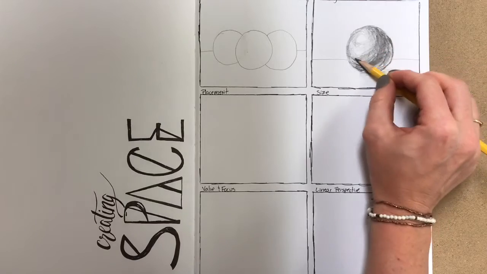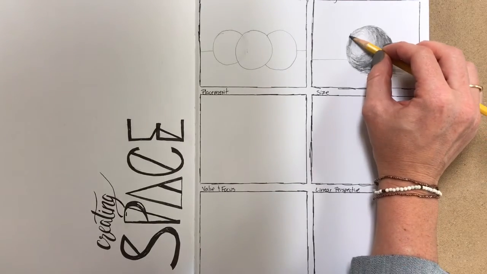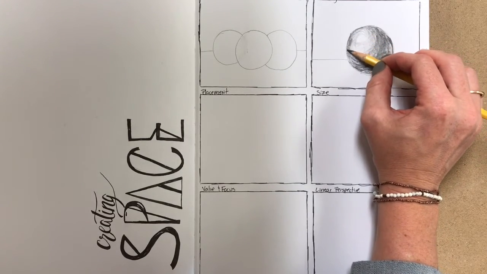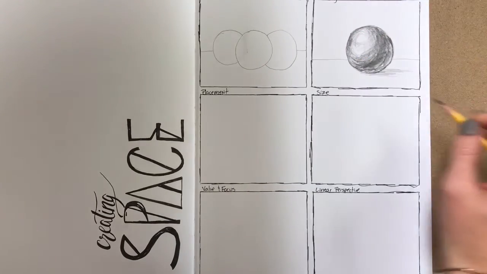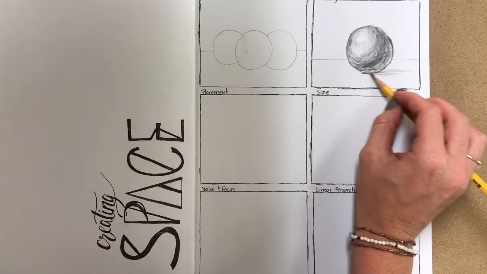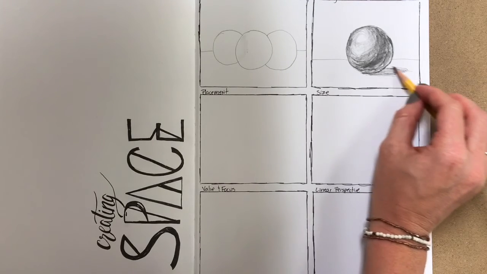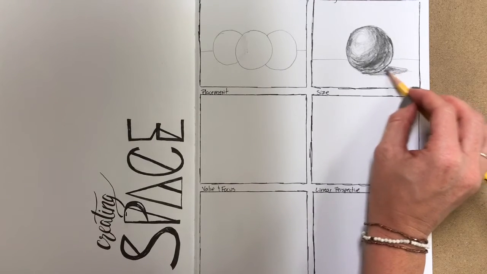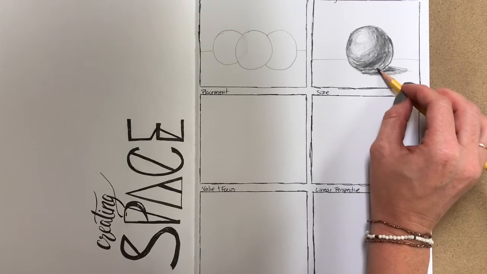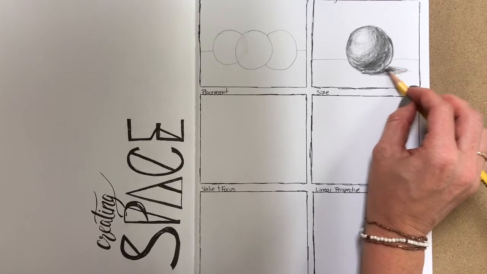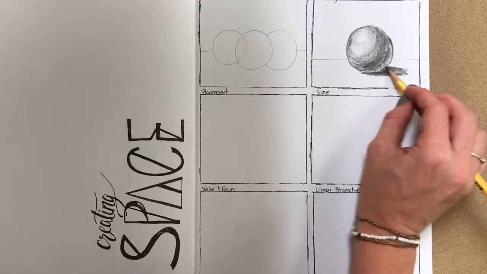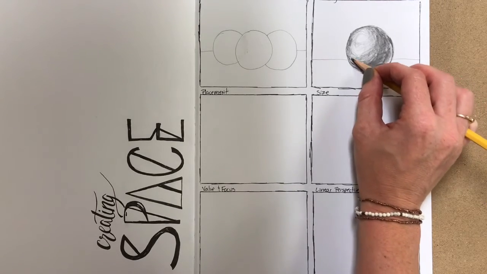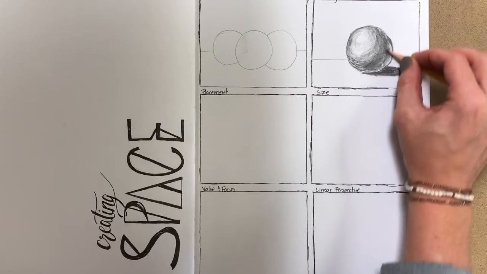And the more you work and improve, the happier you will be with your end result. But very, very basic sphere. I'm just going to rework this a little bit more and move on.